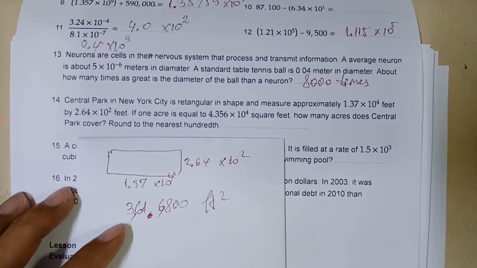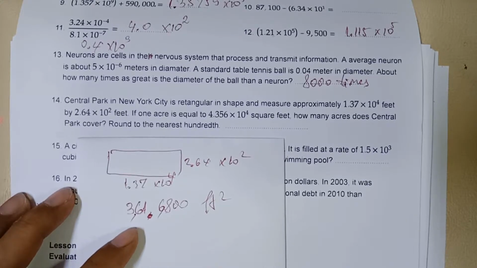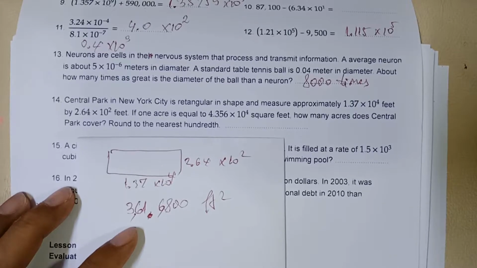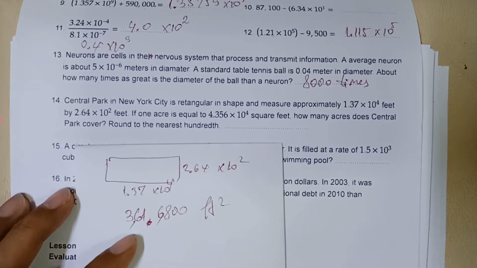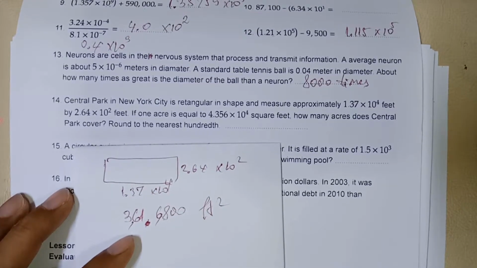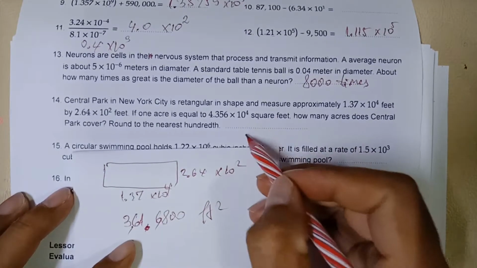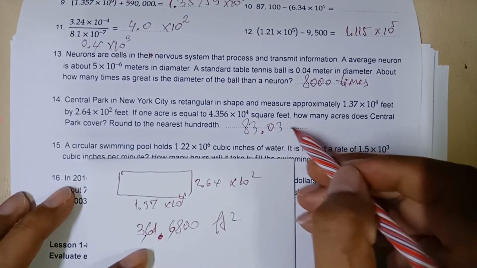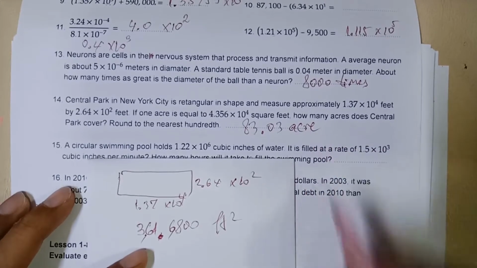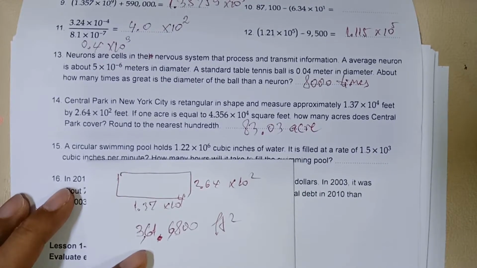So 3,616,800 you divide by 4.356 times 10 raised to 4. Rounded to the nearest hundredth, that will give you 83.03 acres. Okay, approximately like that.